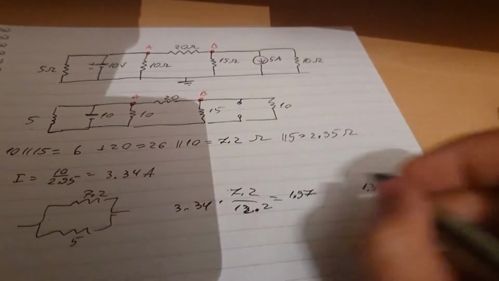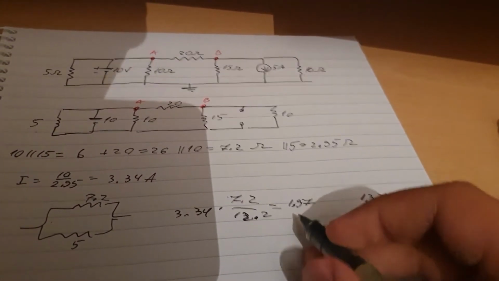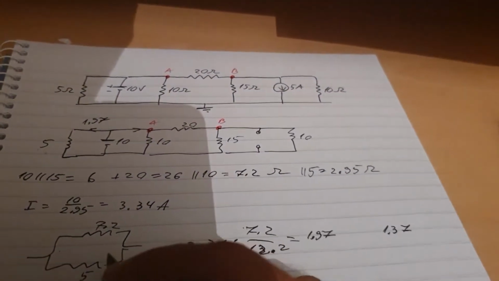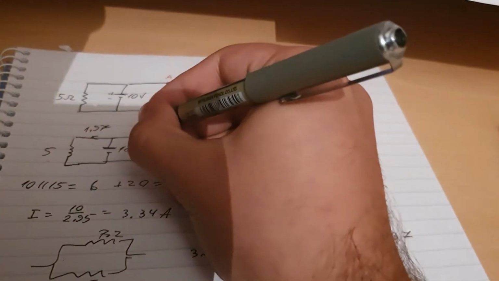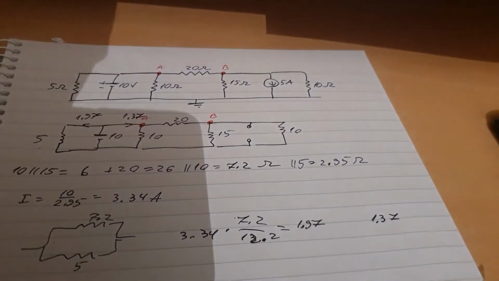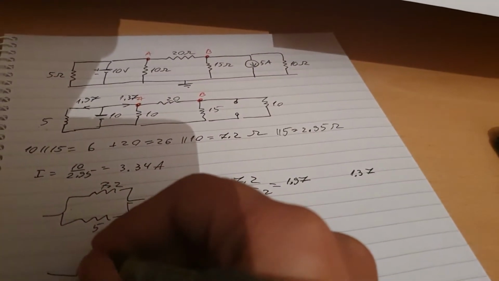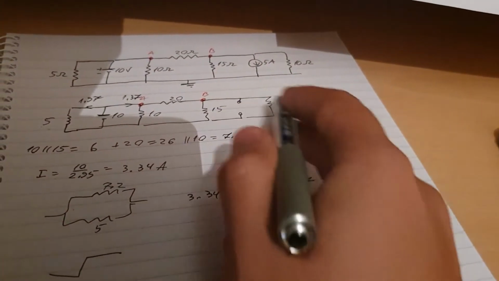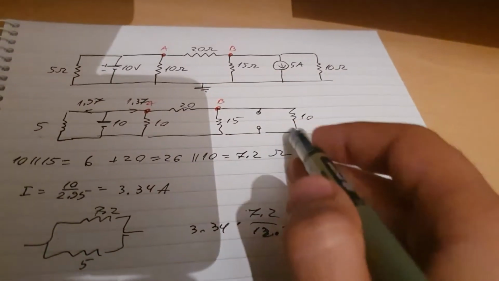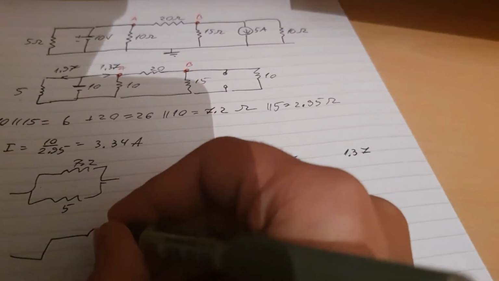Alright, so the 1.97 goes to the 5, and in this direction goes the 1.37. Okay, and it splits again, so it will be 26 because it will be these three resistors and this one.